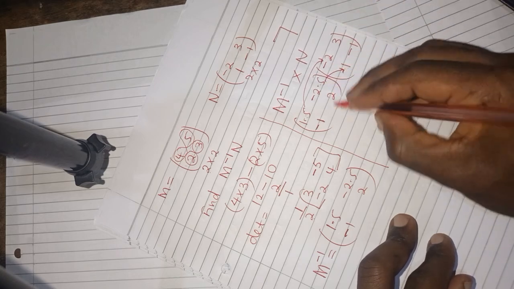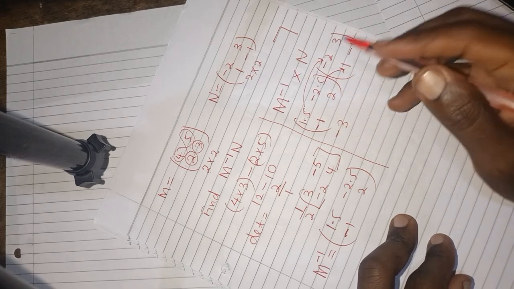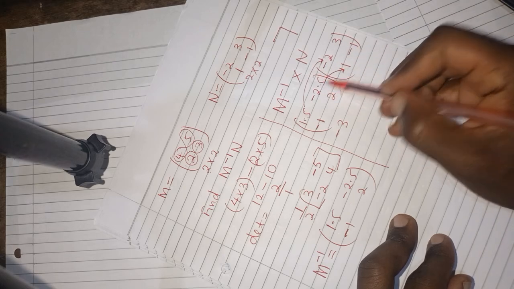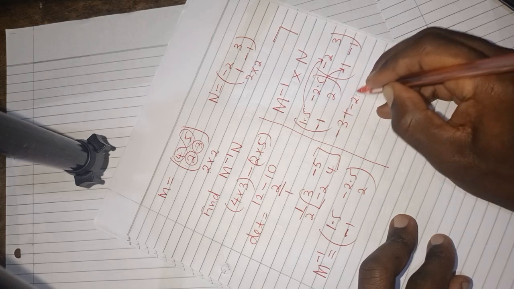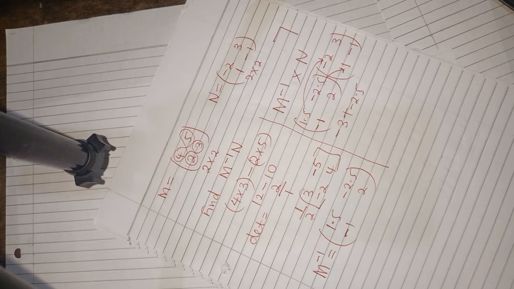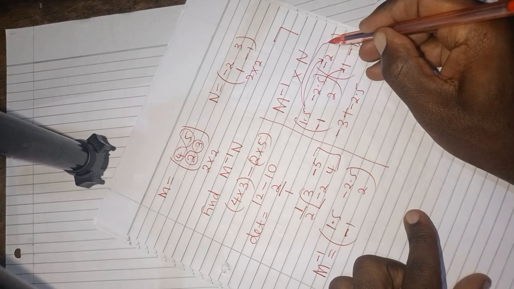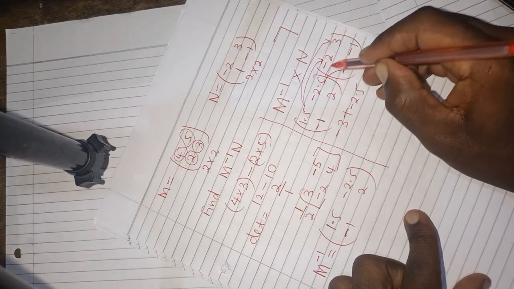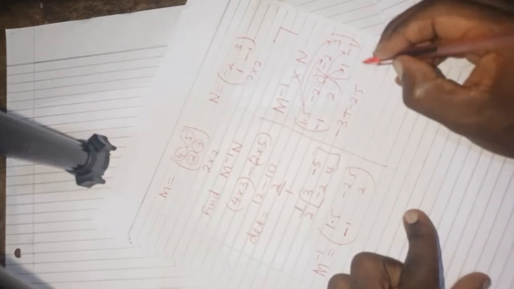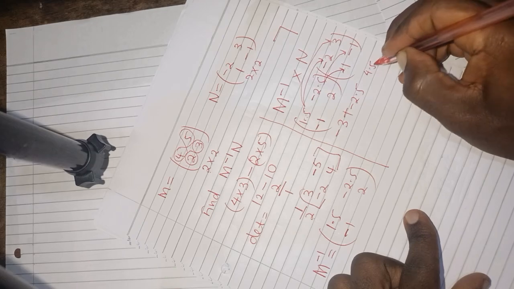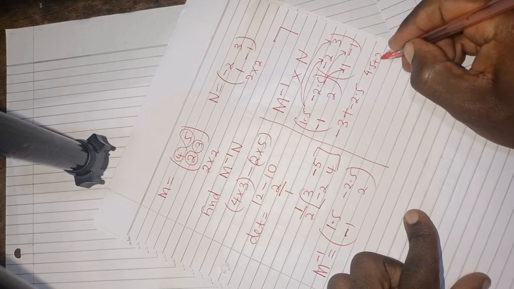So 1.5 times negative 2 is negative 3. Negative 2.5 times 1 is plus negative 2.5. Next, 1.5 and 3, then negative 2.5 and the one below it. 1.5 times 3 is 4.5, plus negative 2.5 times negative 1, that is positive 2.5.